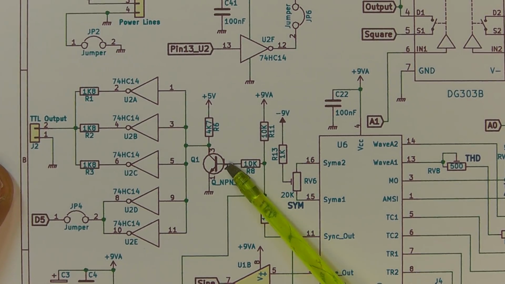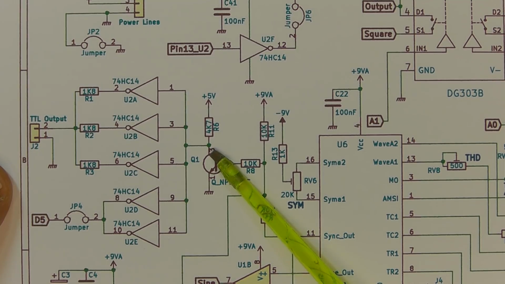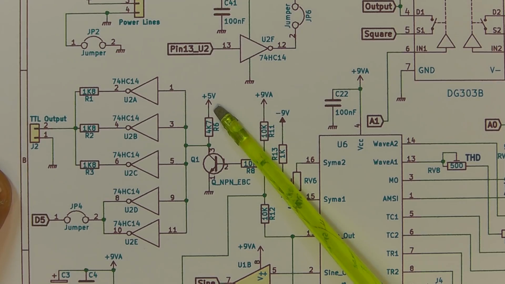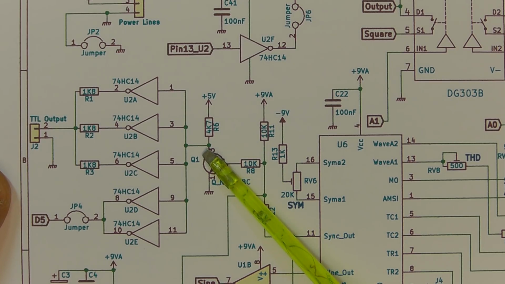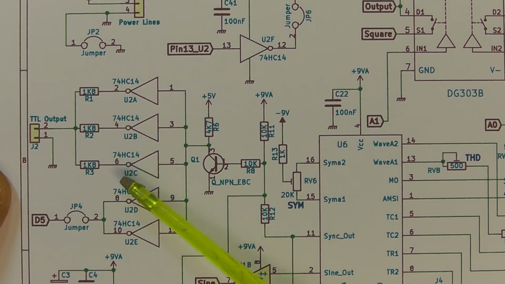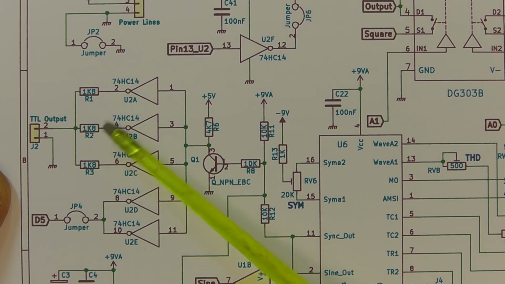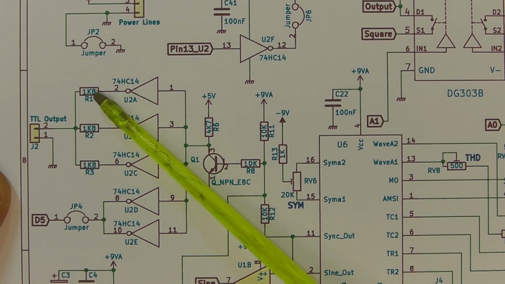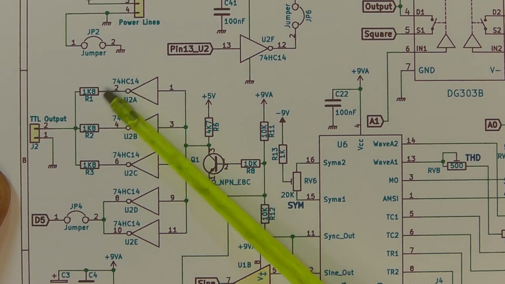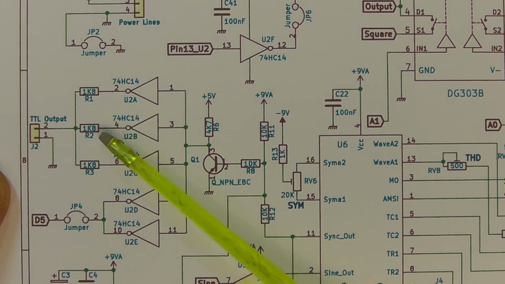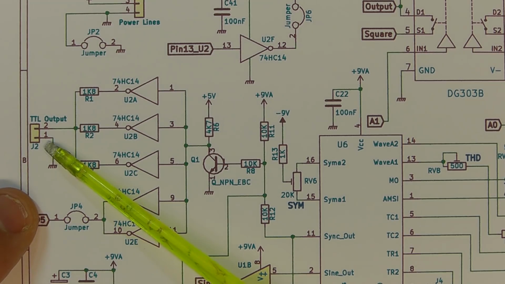I'm feeding it to the base of the transistor, and the output of that is then at 5 volts effectively, because I'm supplying that from a plus 5 volt supply, and we're feeding that 5 volt square wave signal to the Schmitt triggers that then clean it up and make sure we've got a nice square wave output there. And again you'll notice I've got 3 resistors here effectively in parallel. These are 1.8k, and that maintains the TTL output also at 600 ohms.